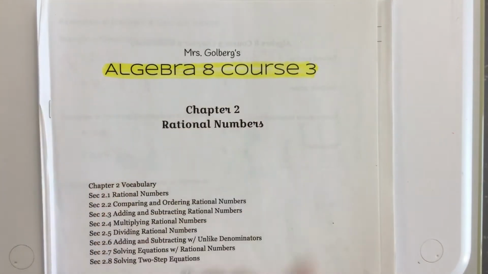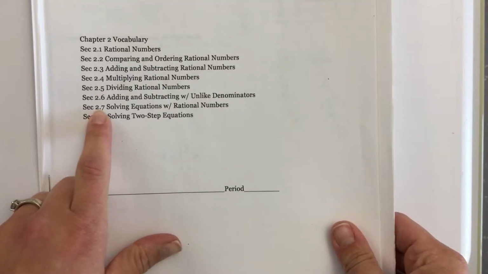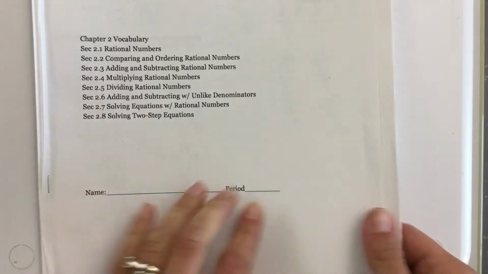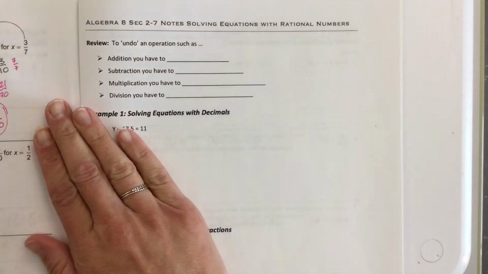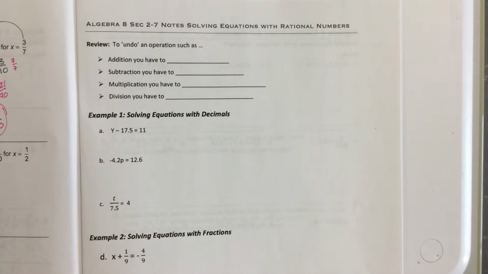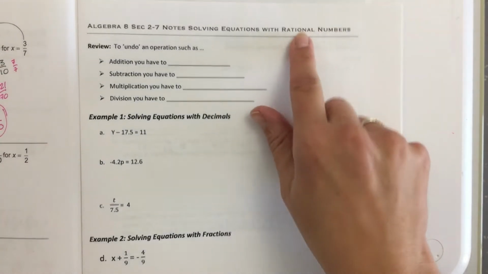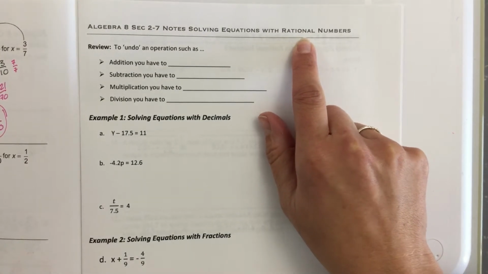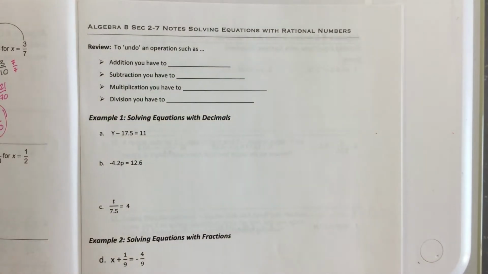Okay, Algebra 8. This week we are doing the last two sections, 2.7 and 2.8. So these are review concepts for you. We have solved equations. The only thing new is that we're going to be doing them with rational numbers. So you're going to see some fractions and decimals in there.